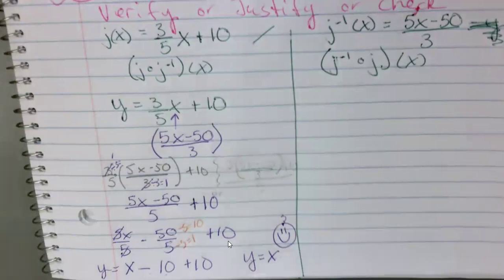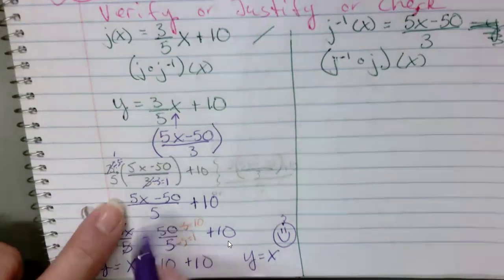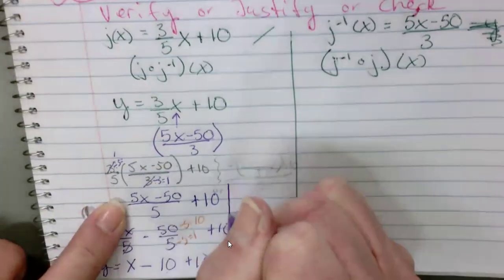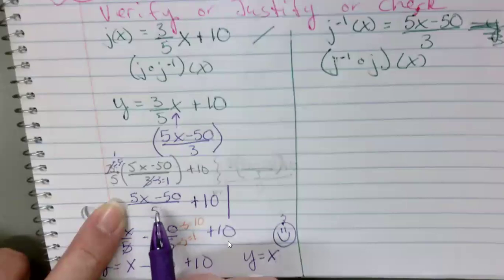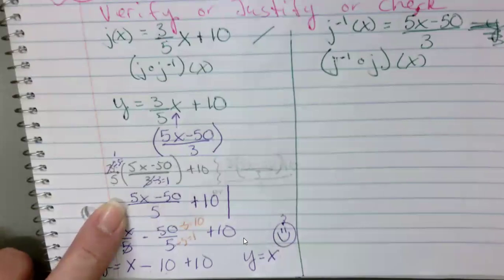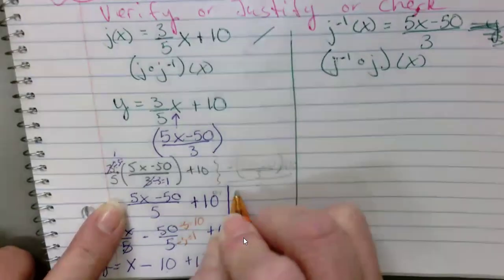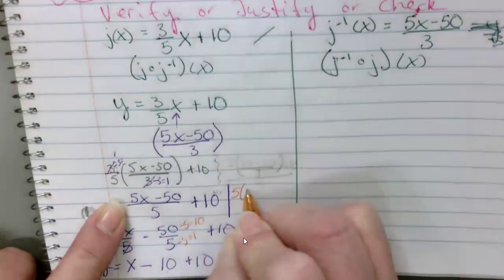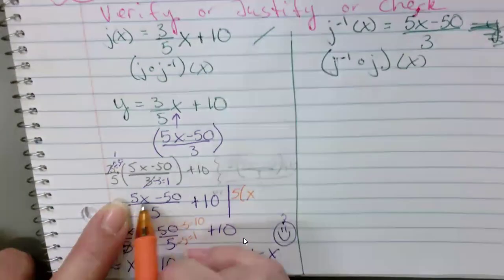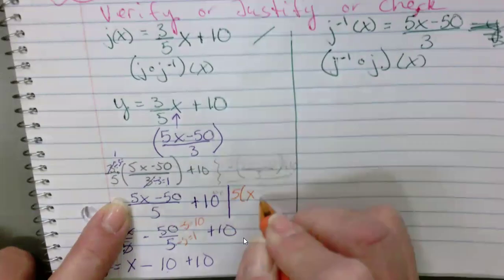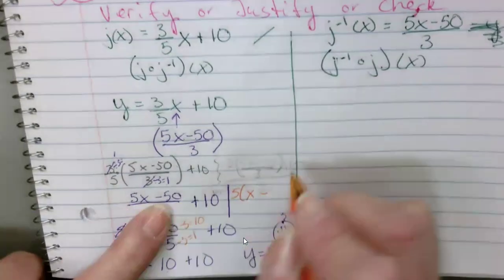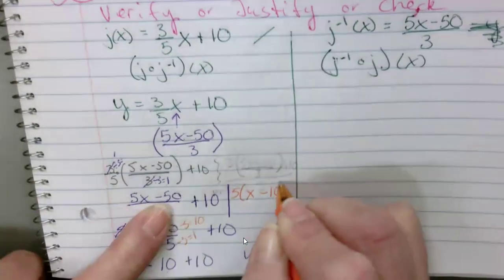Beautiful. So the other way to have done it would be back in this step, right? We could have done, hey, can I take something out? And sure enough, we can take a 5 out of there, right? So we could have gone, take out a 5. That leaves us with x, because 5 divided by 5 is 1x, minus, and then 50 divided by 5 is going to be 10.